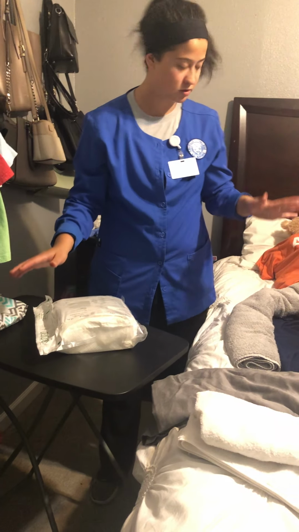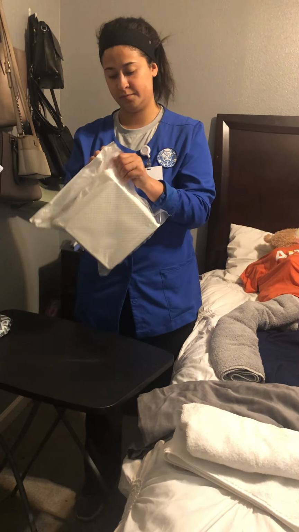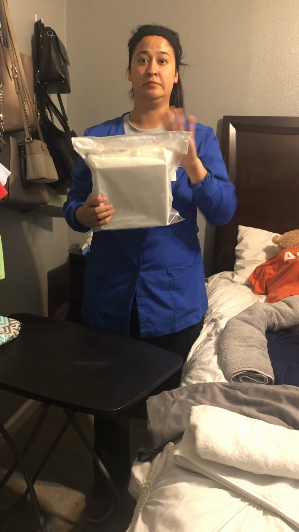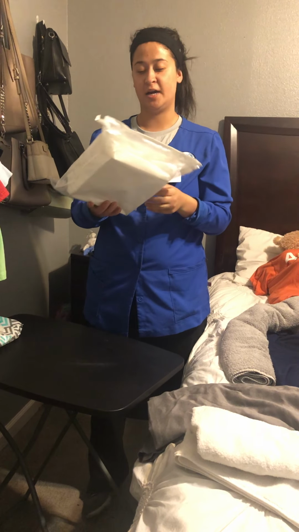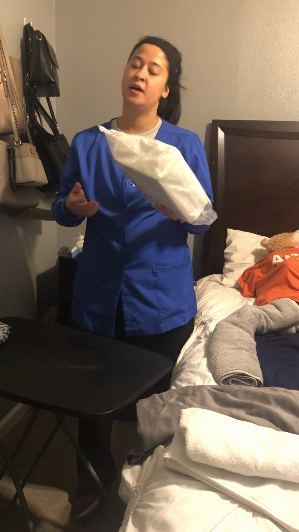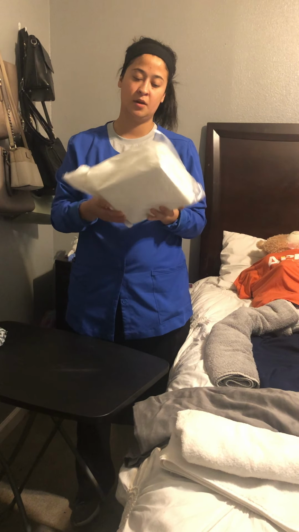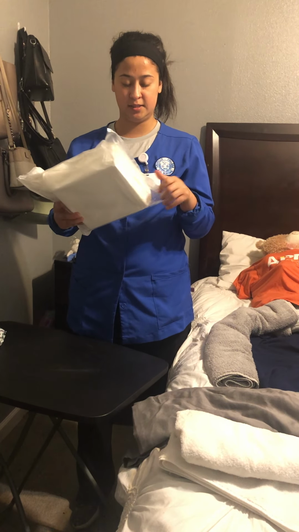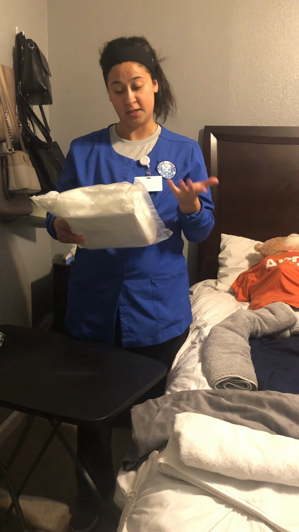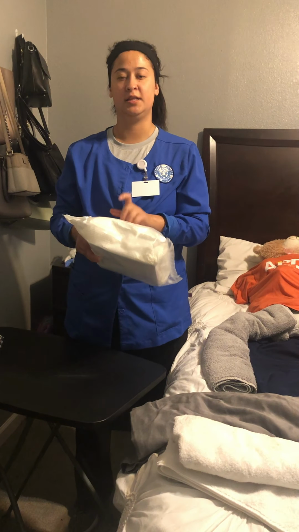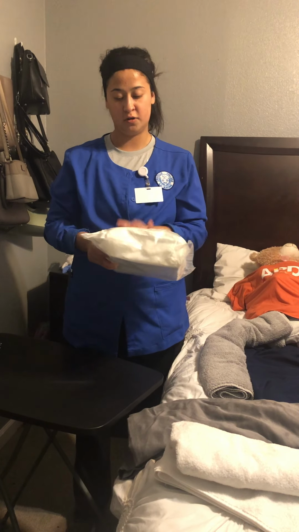My patient is comfortable still. I'm going to inspect my catheter kit, making sure it's not broken and that it's still sealed. I want to look for the expiration date, make sure that what the doctor ordered is what I have.